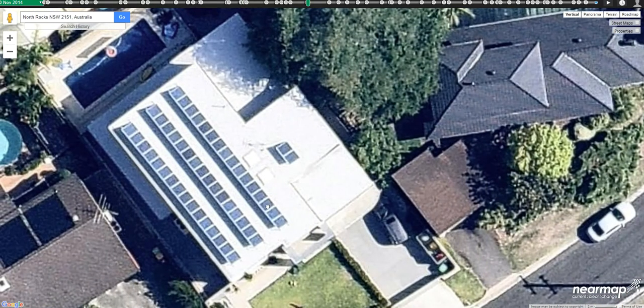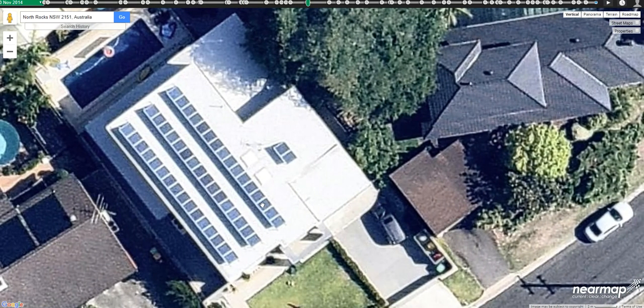So in Nearmap, I've got a timeline. So they weren't on in 2012. They got put on at some point in 2012 or 13. Anyway, what's interesting about that is that practices change. Solar panels used to cost a lot more than they do now. So people used to do all sorts of things to optimize the output of panels.